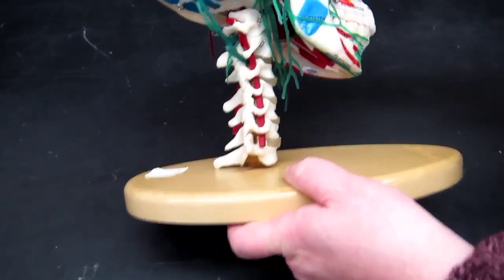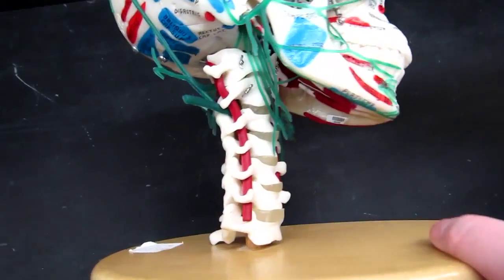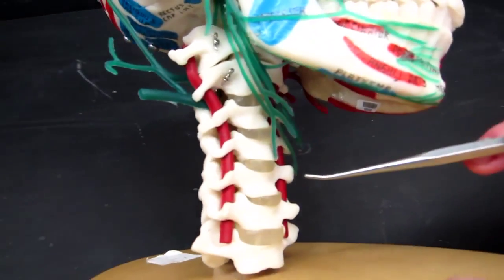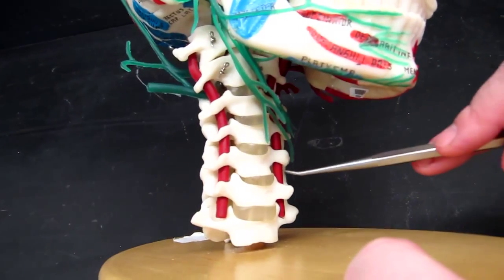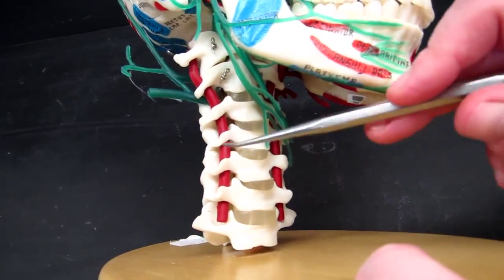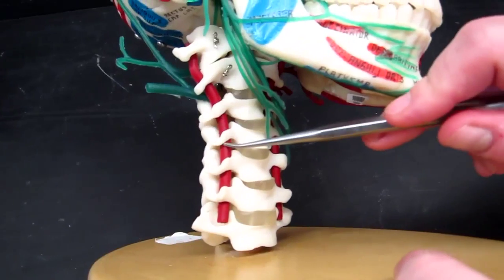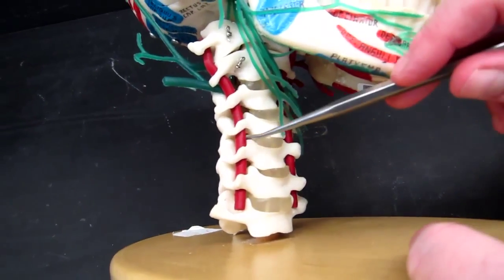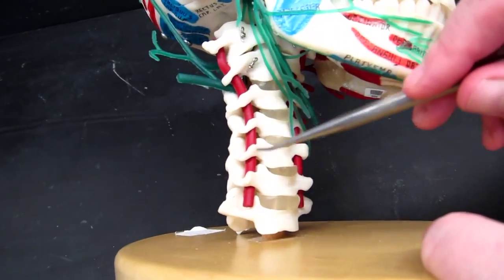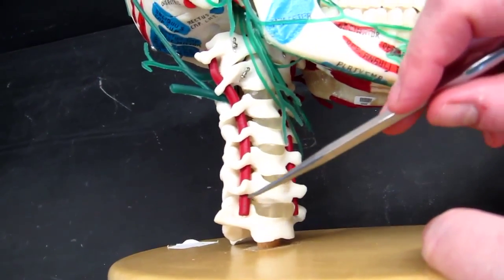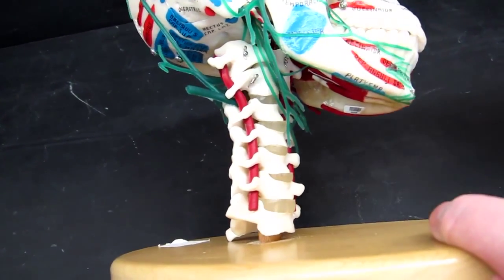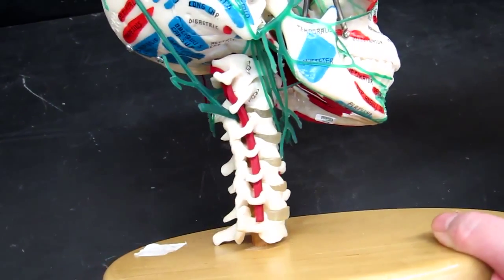Okay, and you have a nice shot actually of both of the vertebral arteries here, both the right and the left. And you can see they're in the transverse foramina of the cervical vertebrae. That's why those vertebrae have those little openings in their transverse processes, to make a tunnel for the vertebral artery, which is what this red vessel represents.